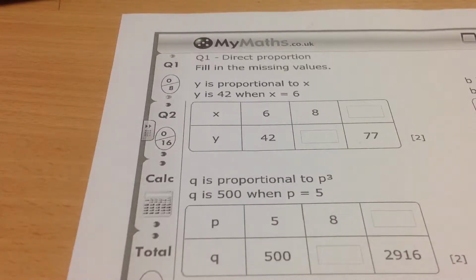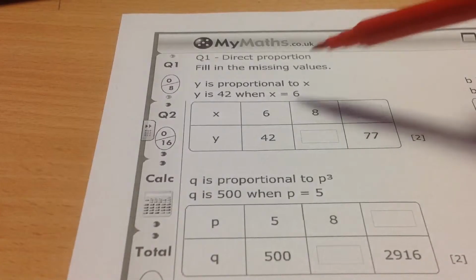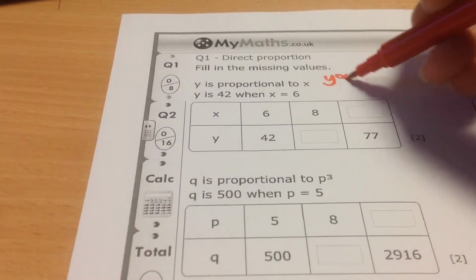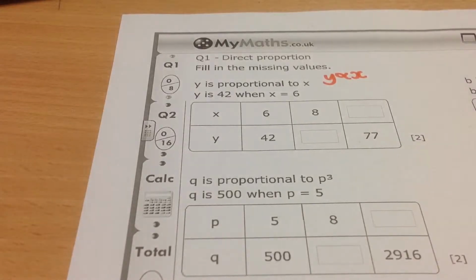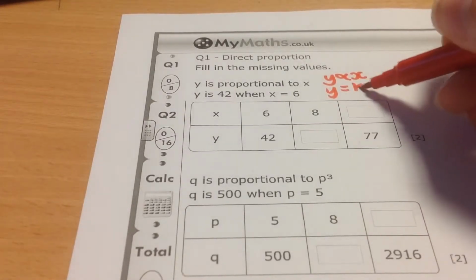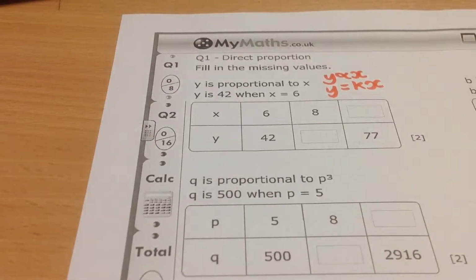This is the first page of the direct and inverse proportion homework. First of all, we are told that y is proportional to x. So we can write that using the symbol: y is proportional to x. If y is proportional to x, that means that y equals kx, where k is a constant.